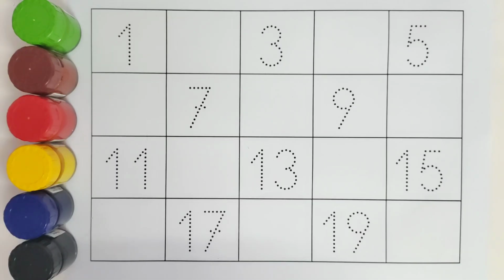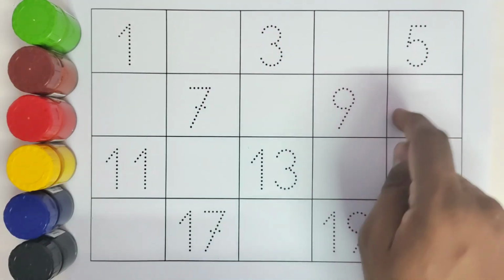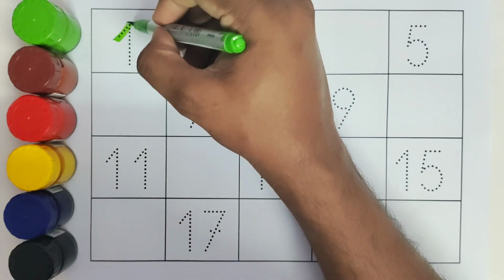Today we are going to learn the numbers. We will be coloring all these numbers and find the missing ones. Let us get started. This is 1.